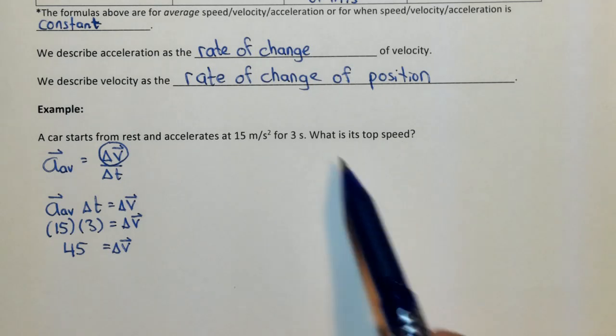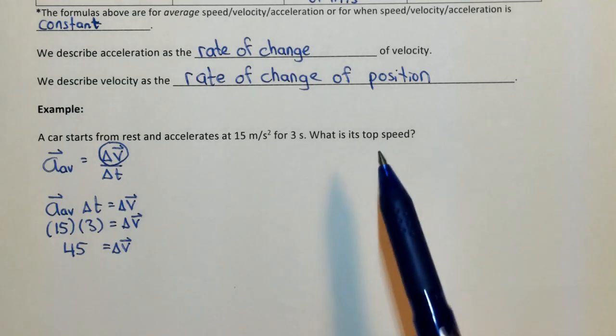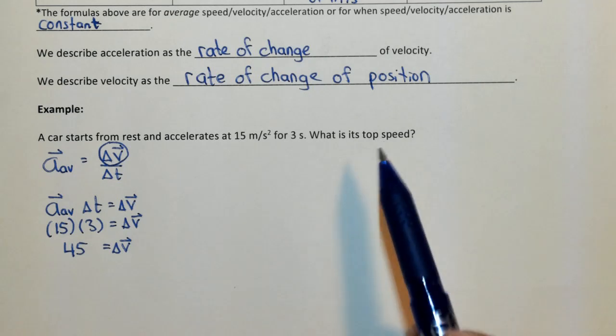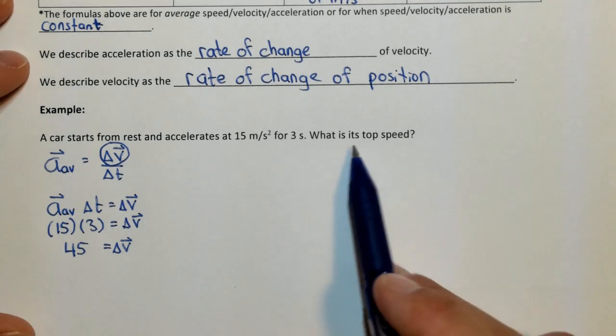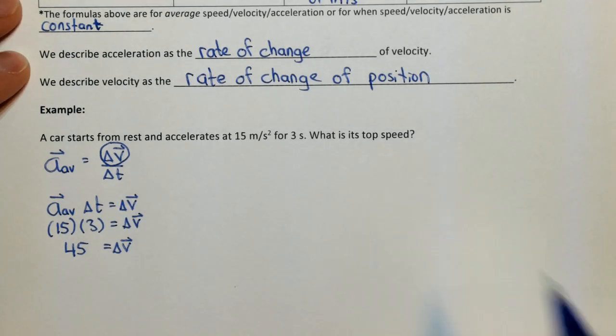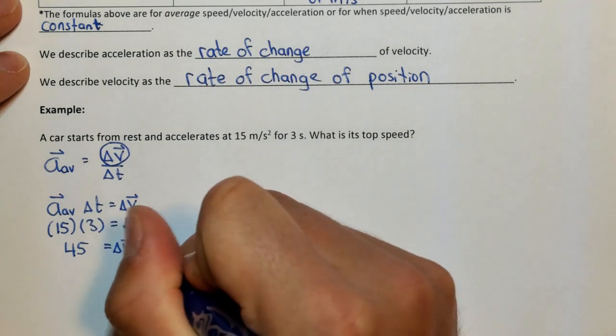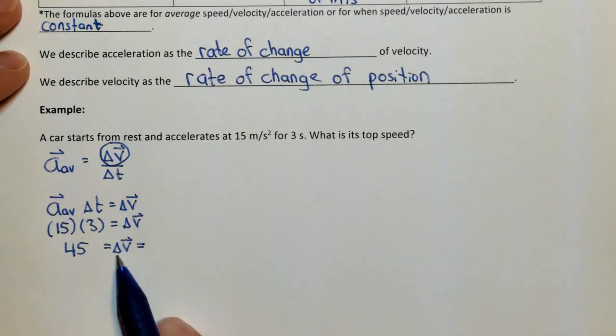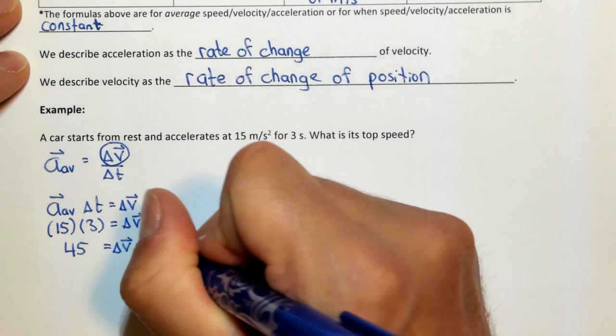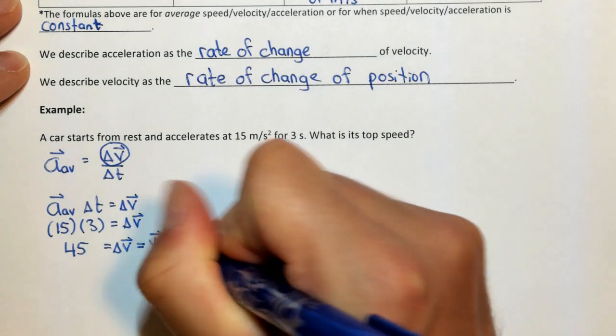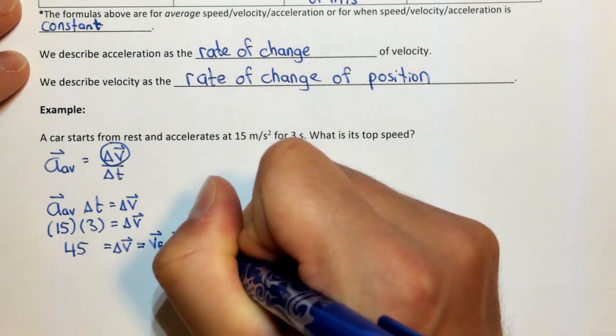So what we really want here is what speed it ended up at, because that's going to be its top speed. In other words, we want the final velocity. So remember that the change in anything is final minus initial. So delta v is Vf minus Vi.